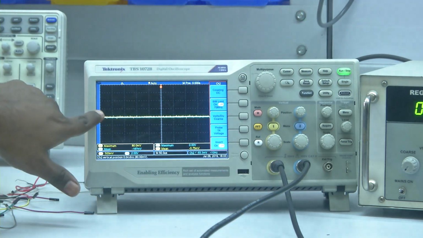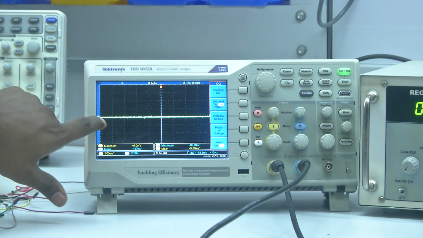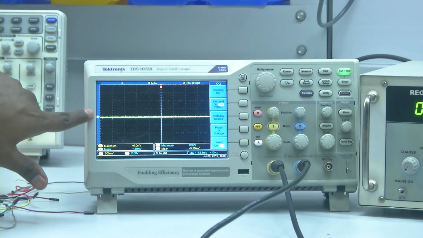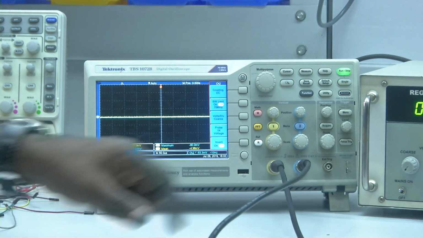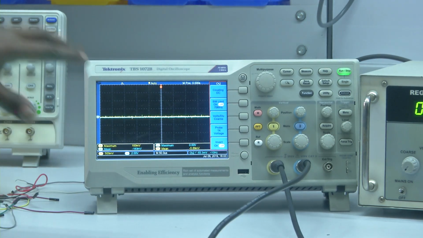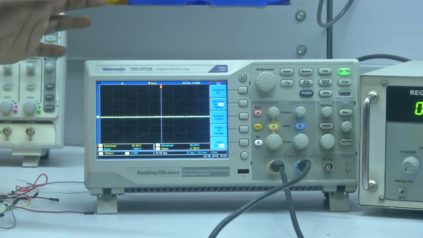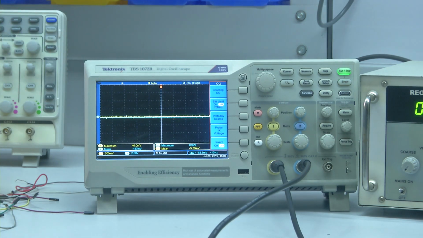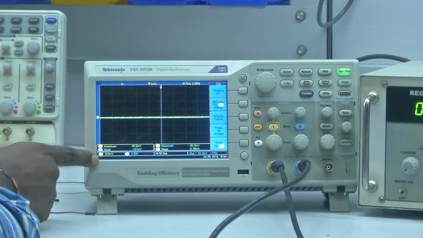Yellow represents the input side, whatever input is being provided to the resistor at the positive terminal, and blue indicates the output from the operational amplifier. Since the power is 0, the input voltage is 0, so the output and input are simply 0.